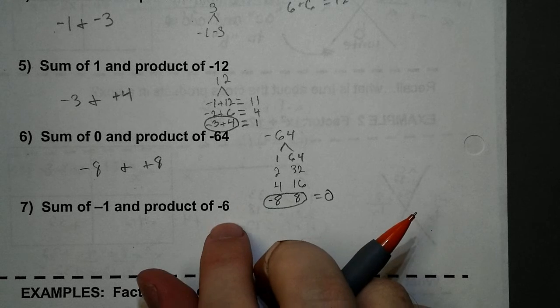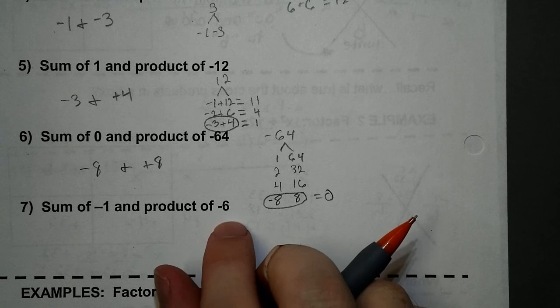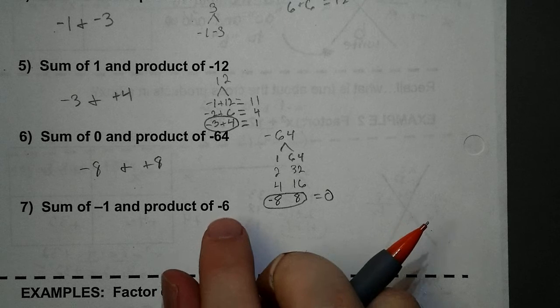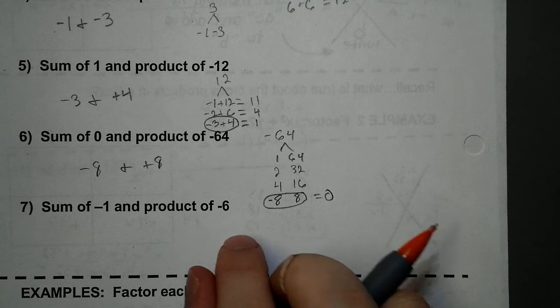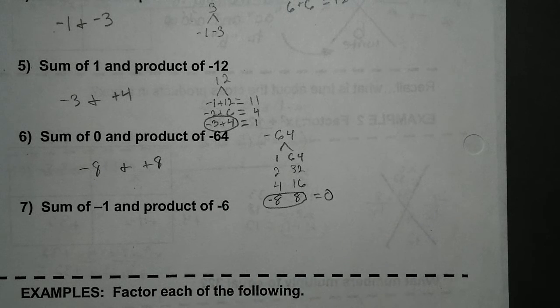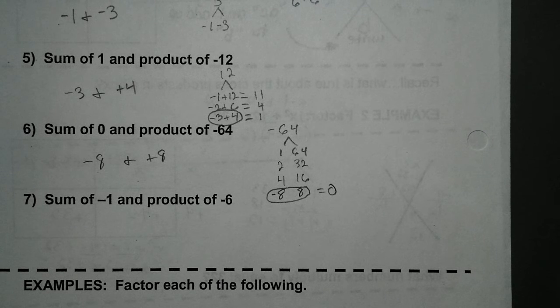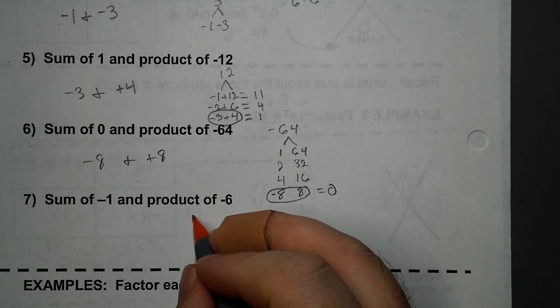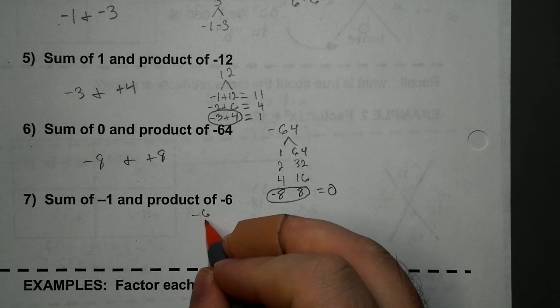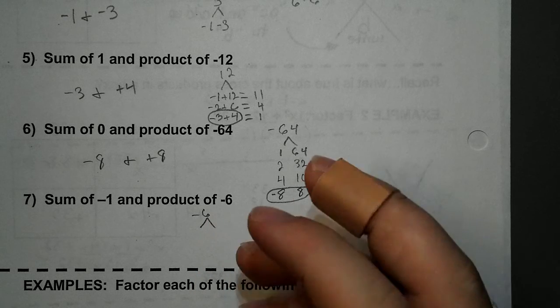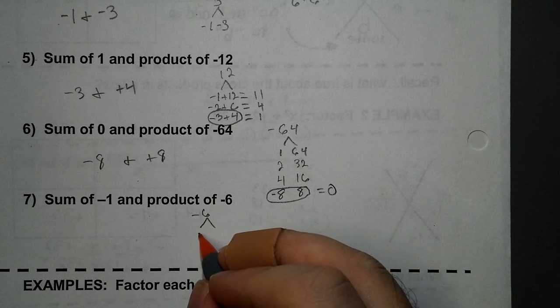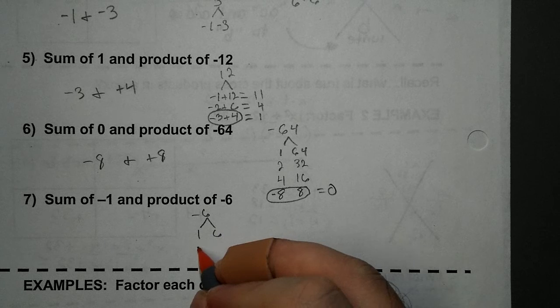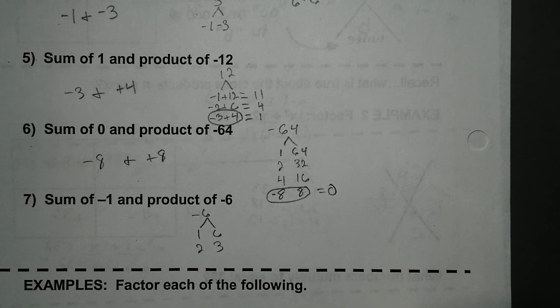Now, I want you to do the same thing with number 7. Push pause on the video, try it, and then after you've gotten your answer, push play and see what I got. So push pause now. Alright, so I'm going to take negative 6 and I'm going to factor it. I'm just going to factor it as if it was positive, and we'll deal with our negative at the end. So there's 1 times 6 and 2 times 3, and those are the only factors.